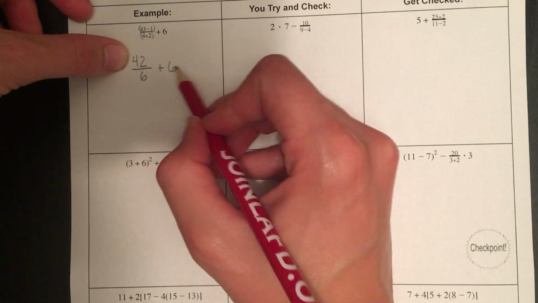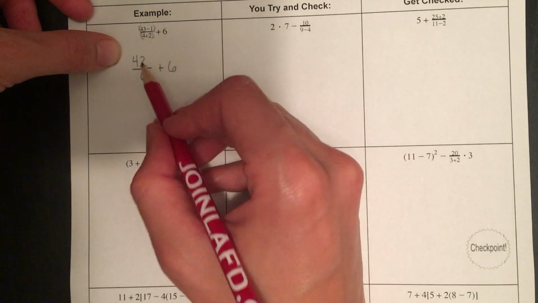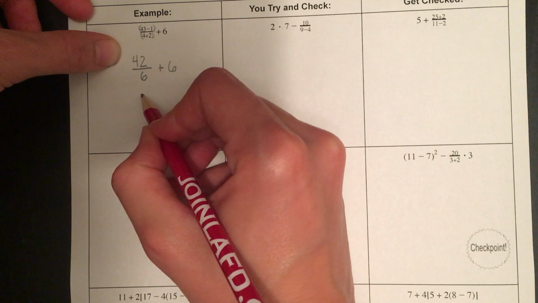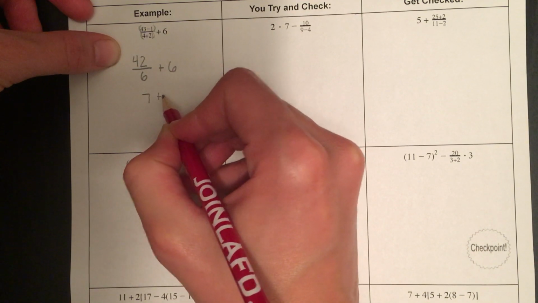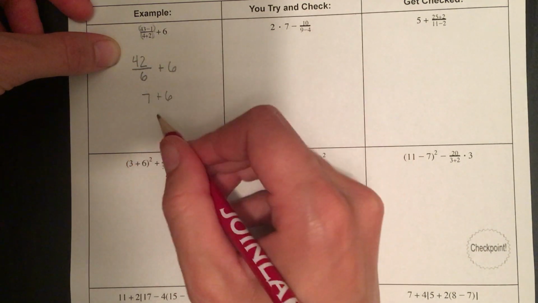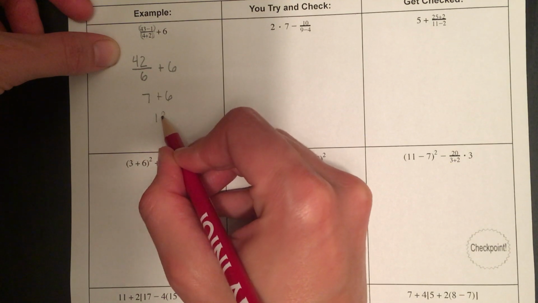So I have division and I have addition. And remember, division comes first. So 42 divided by 6 is 7. And I'm going to bring down my plus 6. 7 plus 6 becomes 13.